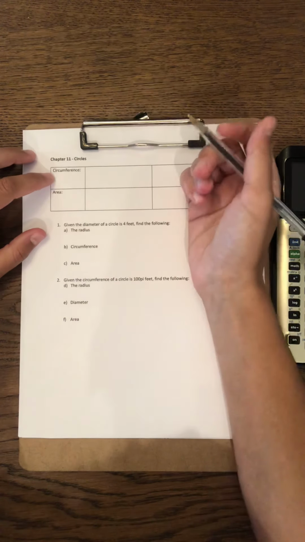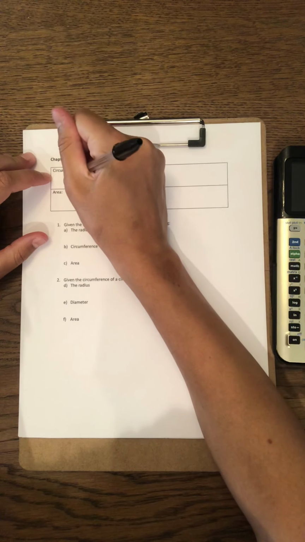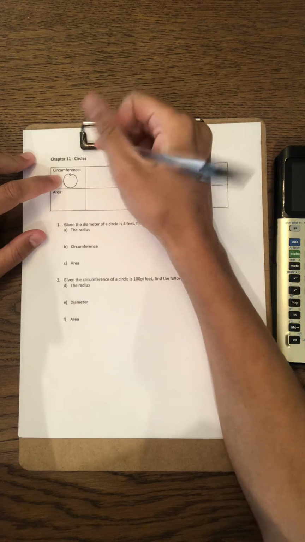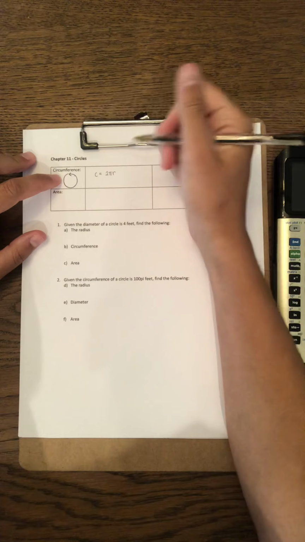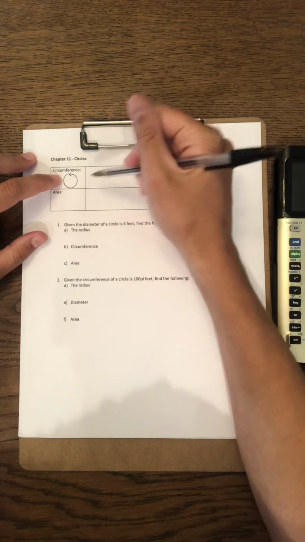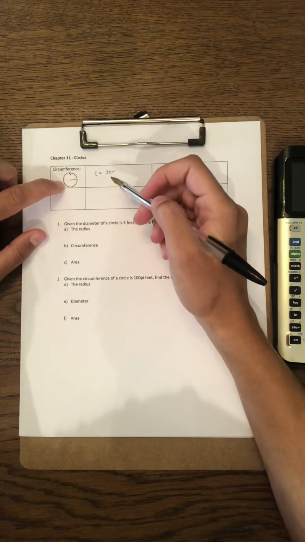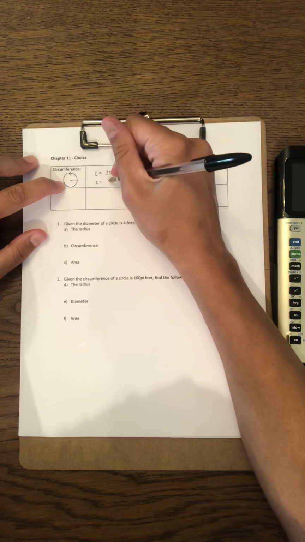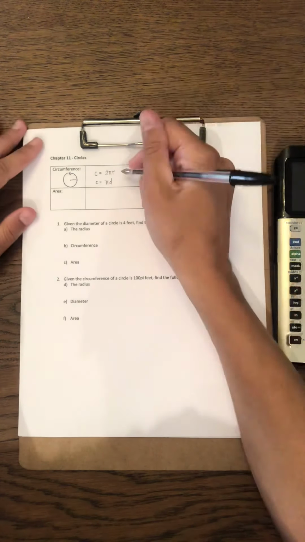So circumference is the distance around a circle. So if we've got a circle, it's the length actually around a circle. And to find that, the circumference is, you can either use 2 pi r, or since 2 radii make up 1 diameter, you can do 2 pi r, or 2r is the same thing as a diameter. So it's just pi times diameter. Either of these two work.